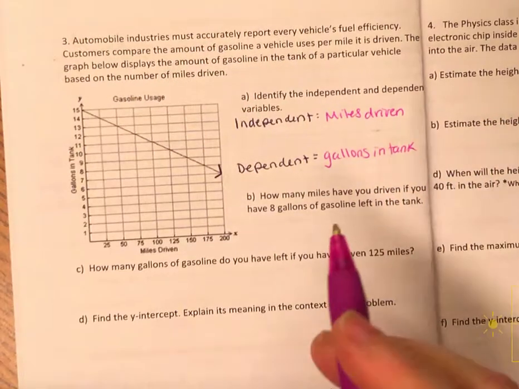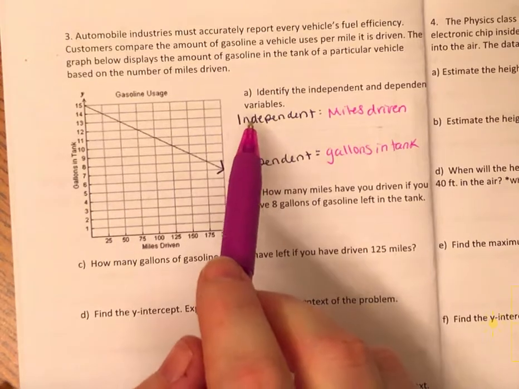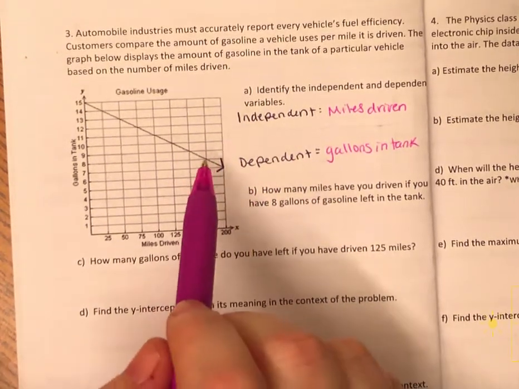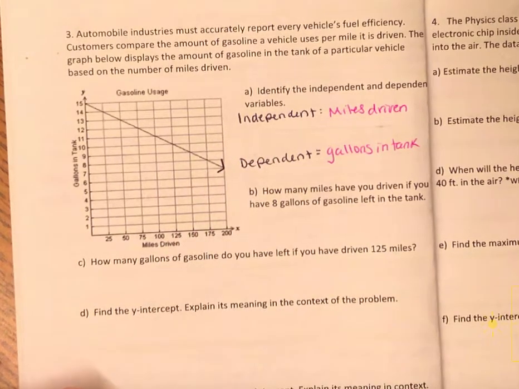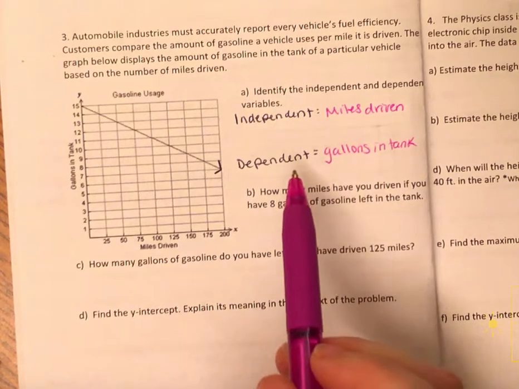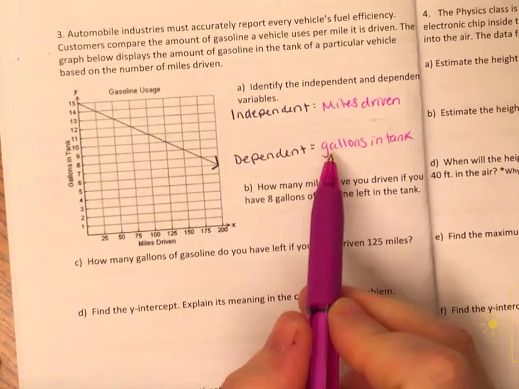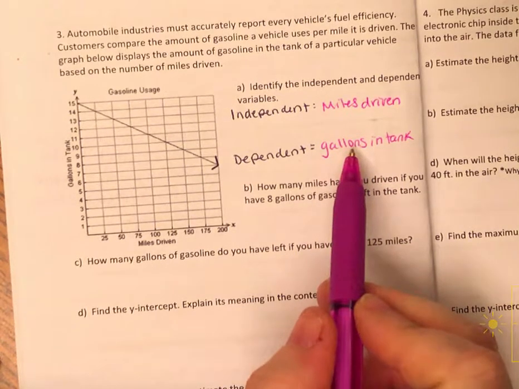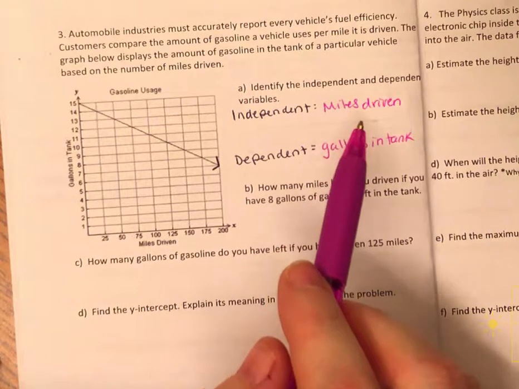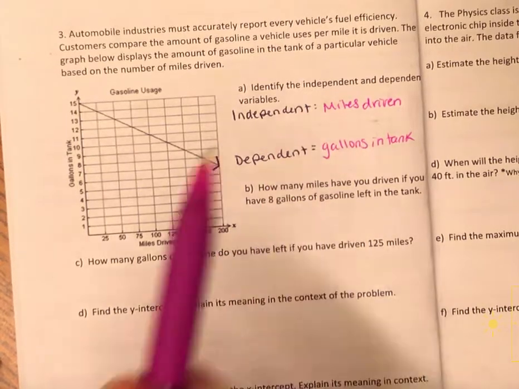And don't forget that independent are the variables that we can easily change, and the dependent are the variables that are changed because the independent variable is changed. So the amount of gallons that are in the tank will change because of the miles driven. If you don't drive any miles, you're going to keep the same amount of gallons. So the miles driven is what we want to change, and then the gallons in the tank will only change because of the independent variable.